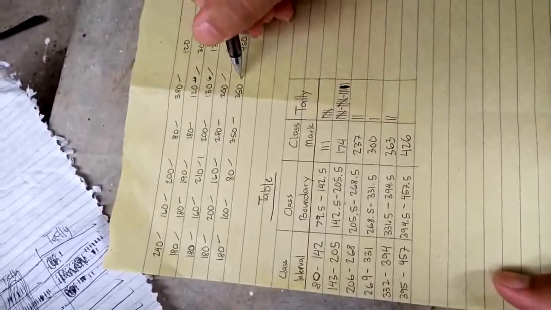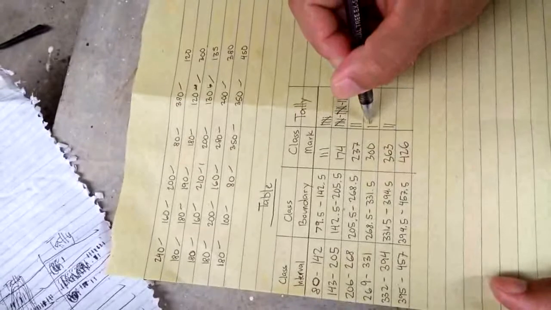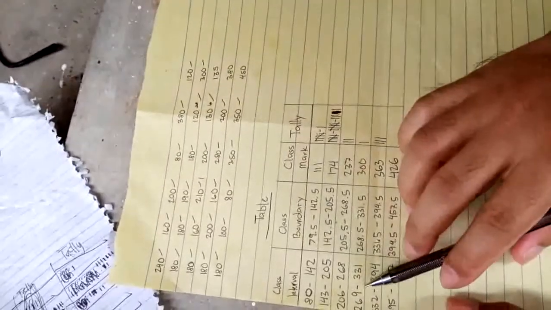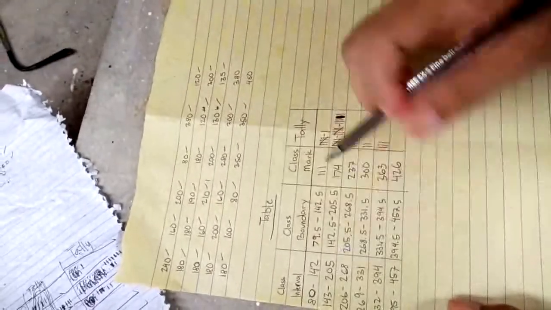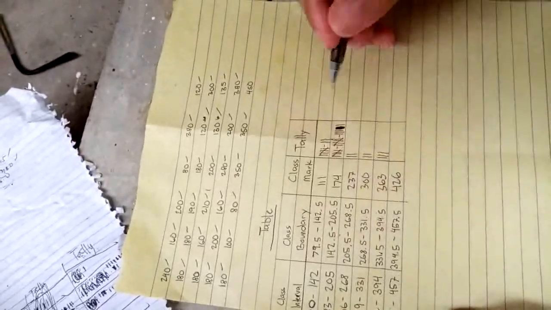Then 350 belongs to the fifth row. Then 120 is there. 300 is in the fifth row. 135 there. Then 380 in the fifth row. Then last is 450, in the last row. So that's it.